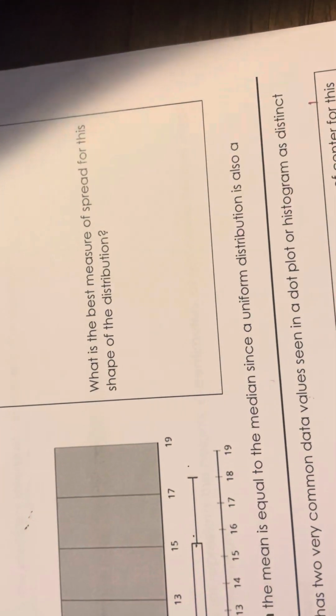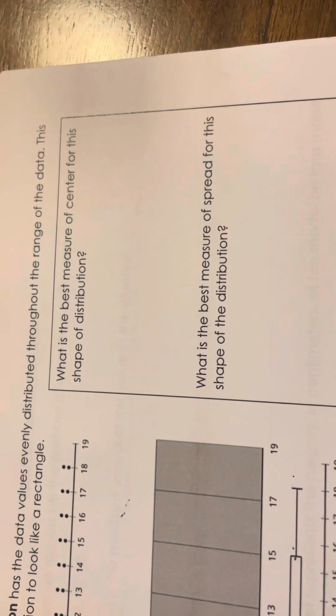If we have that kind of distribution, this uniform, what would we use for center? Would we use the mean, or would we use the median?